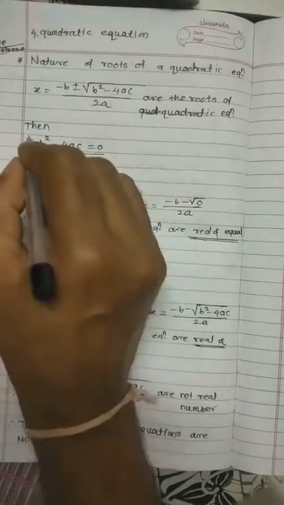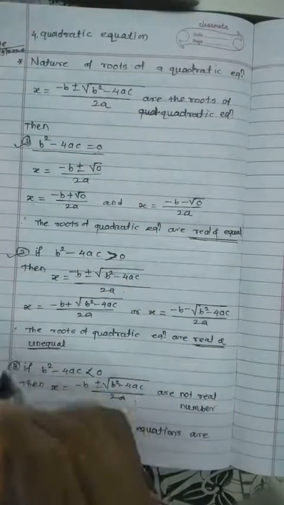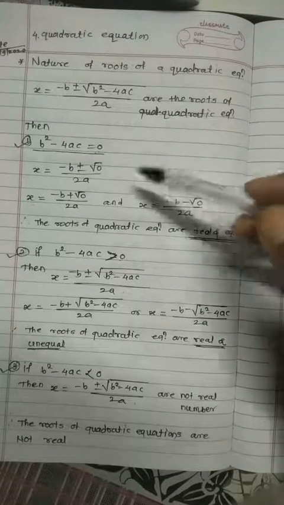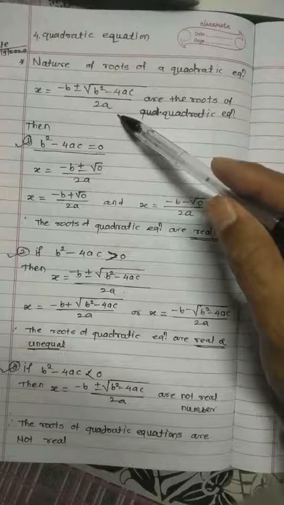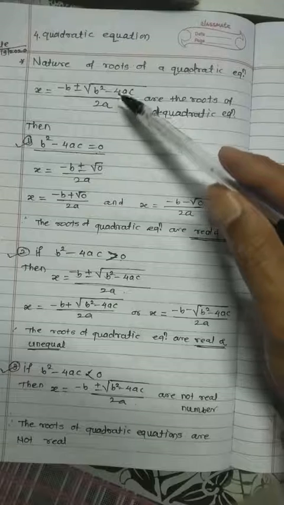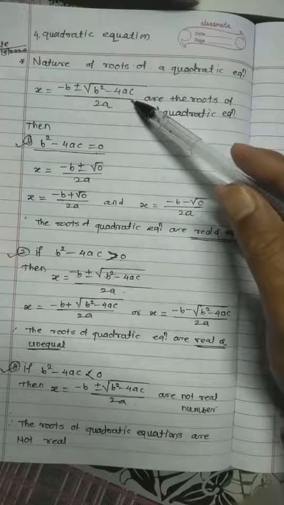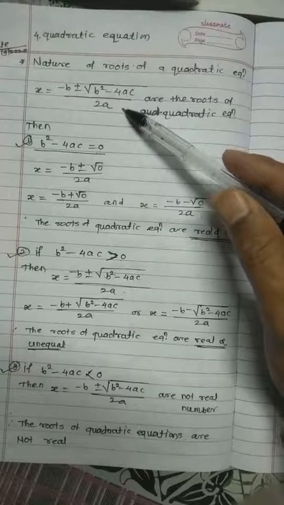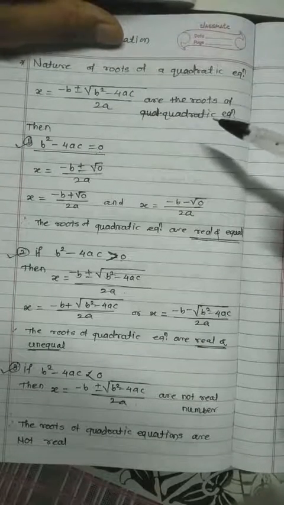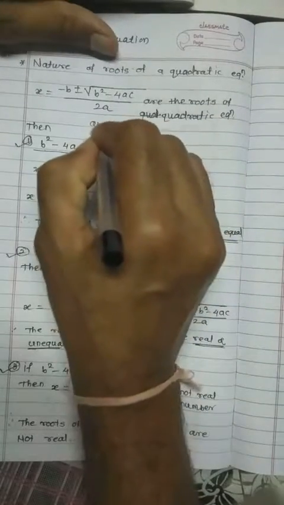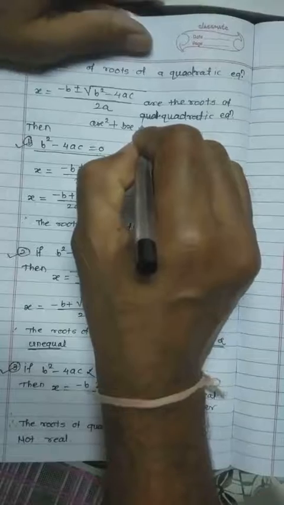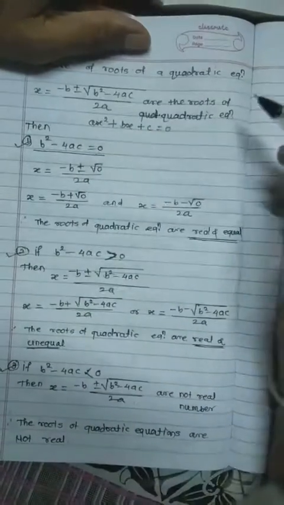So these three natures, 1, 2 and 3, are obtained sequentially by using the formula x is equal to minus b plus or minus root of b square minus 4ac upon 2a. These are the roots of the quadratic equation ax square plus bx plus c is equal to 0.